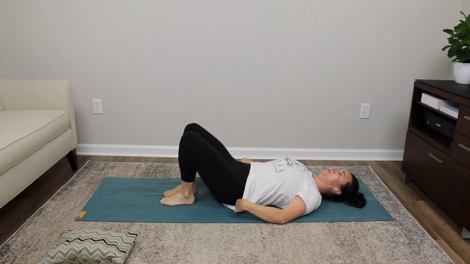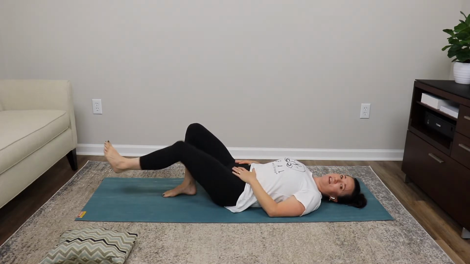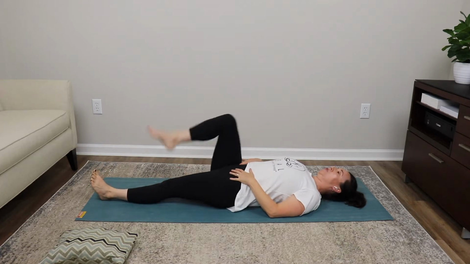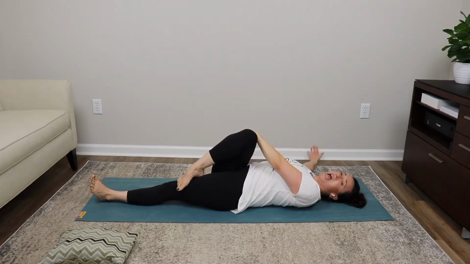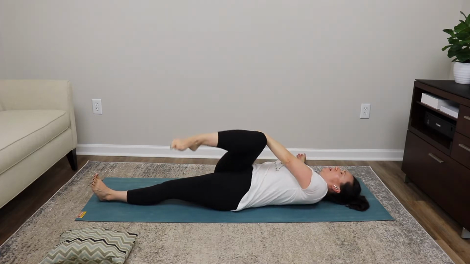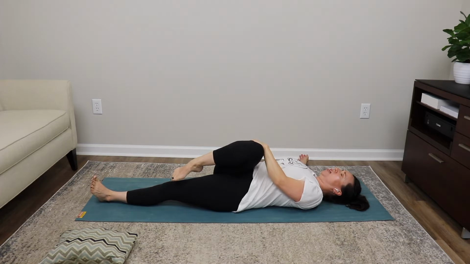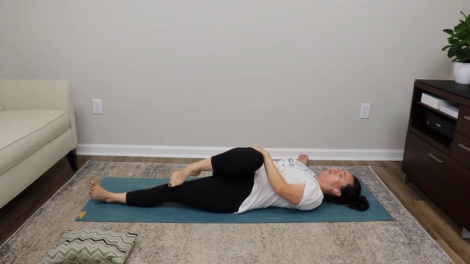All right, let's do a spinal twist here. So let's take our left leg straight down to the mat. Take your right foot onto your left thigh, left hand reach to the right knee, right hand out to the side of the body. Now take a nice deep inhale here, and then on your exhale, gently pull that right knee over to the left.